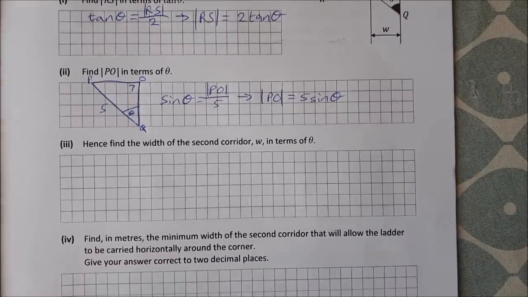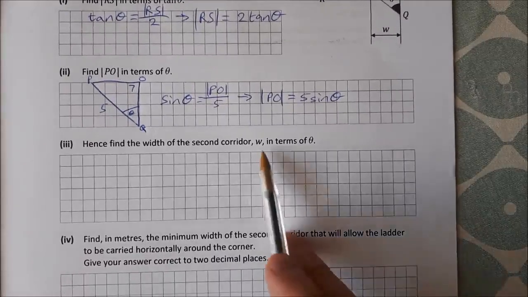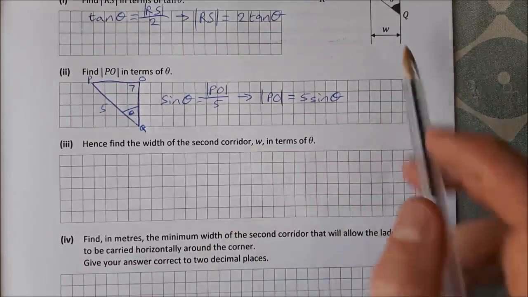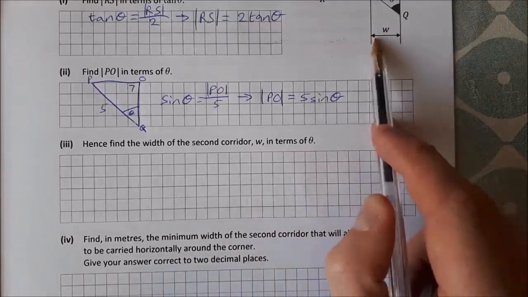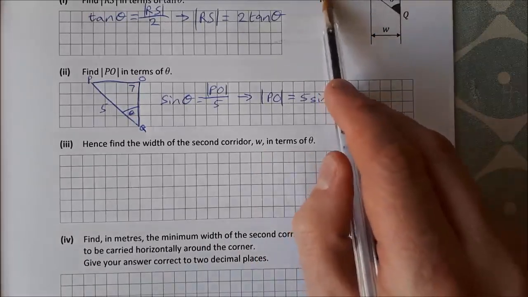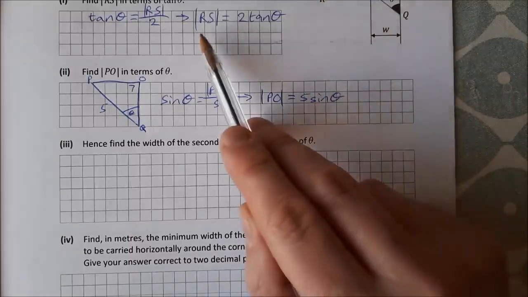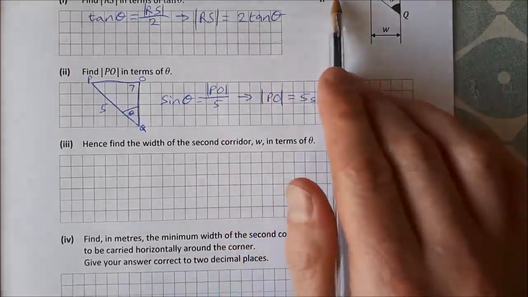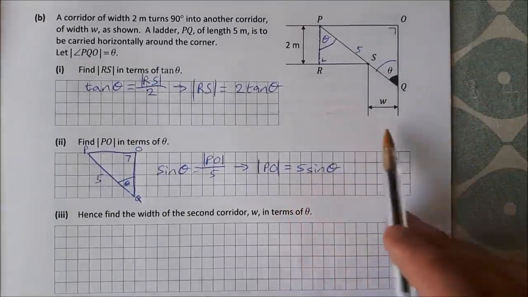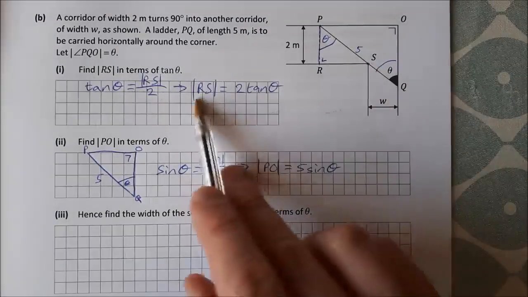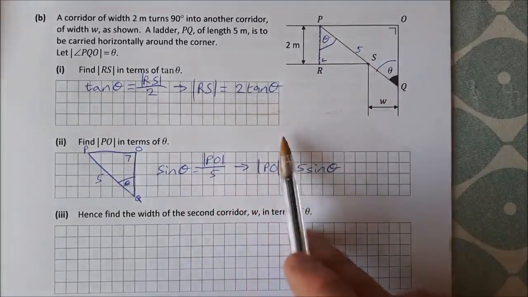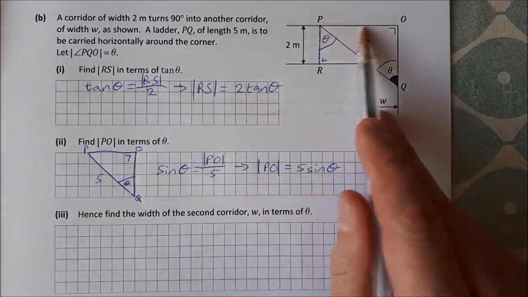Part 3 then, hence find the width of the second corridor, W, in terms of theta. So we want to know this width here. Well, we've just found RS, that's here, and we've also found PO, that's up here.